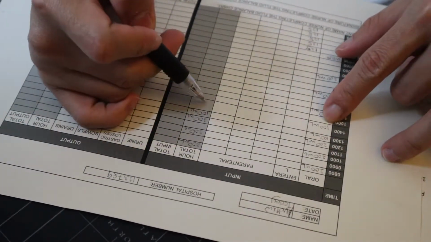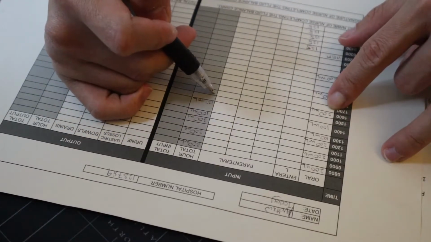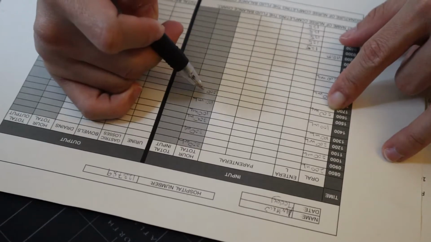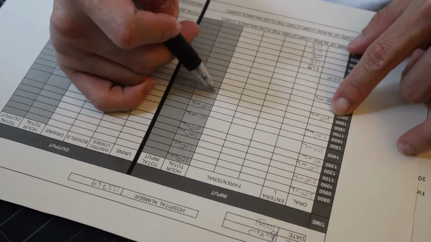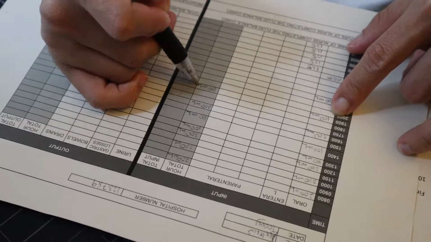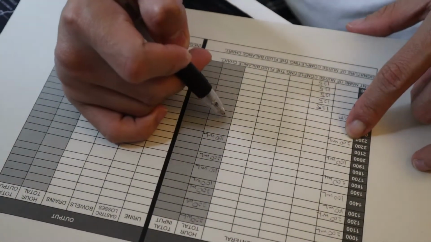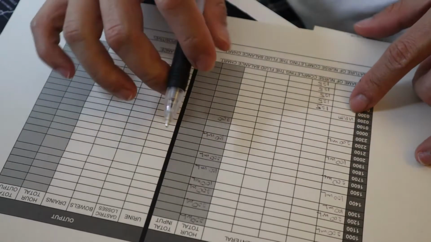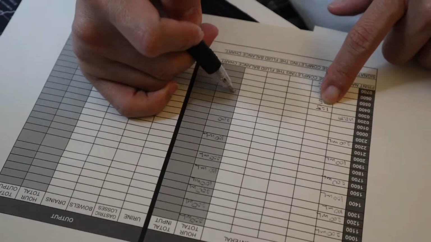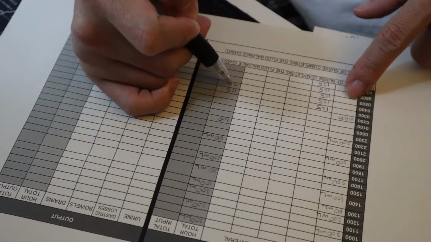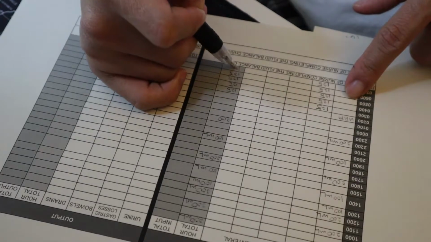At 14 is 100. At 16 is 200. At 19 is 100. At 22 is 200. And let's start it here. 3 o'clock is 125, 125, 125, 125, and 125.